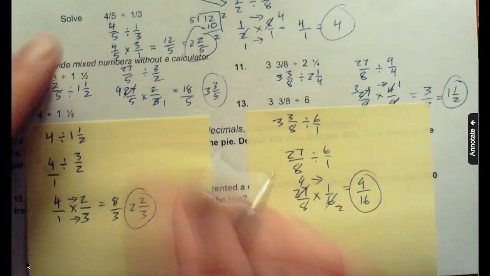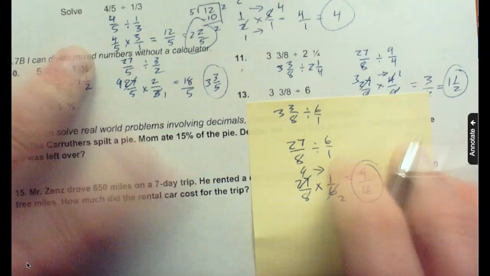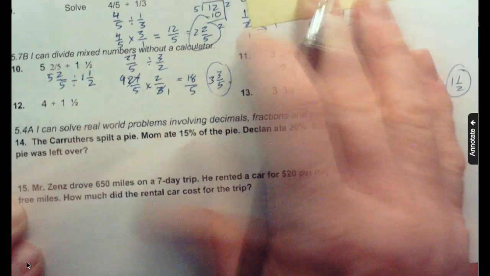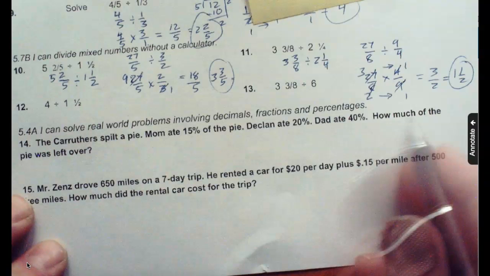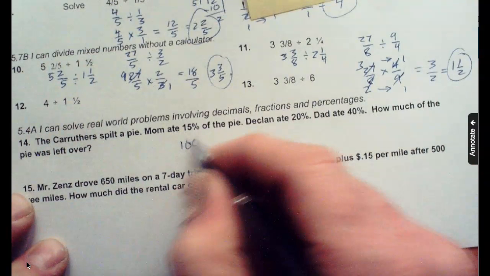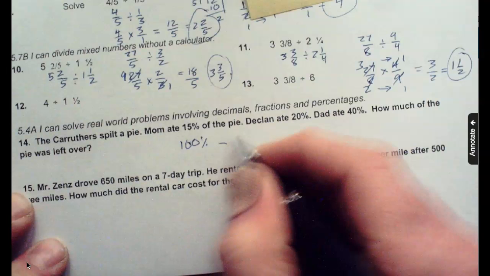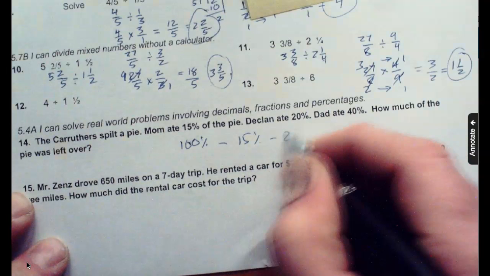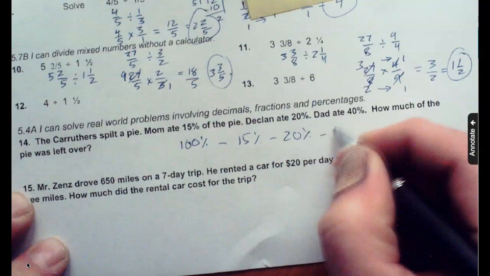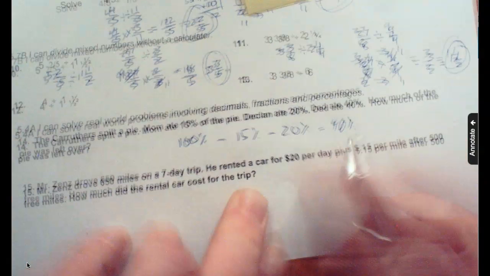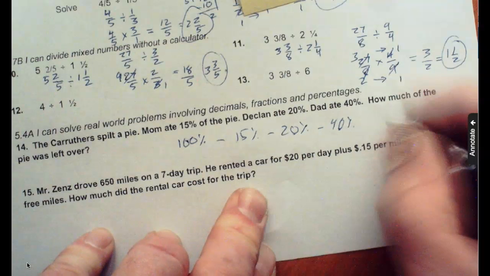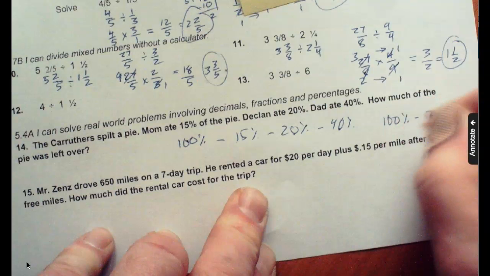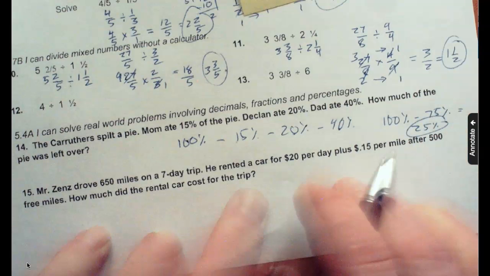All right, move those up. Take a look at these last 2 problems on here. The Crothers split a pie. Mom ate 15%, Declan ate 20%, Dad ate 40%. How much of the pie was left over? What we could think about this is, if there's 100% in the whole pie, minus the 15%, minus the 20%, minus the 40%. Well, this is 40, 60%, 70%, 75%. That's really the same as 100% minus 75%, which is equal to 25% left over. There's a quarter of the pie left.